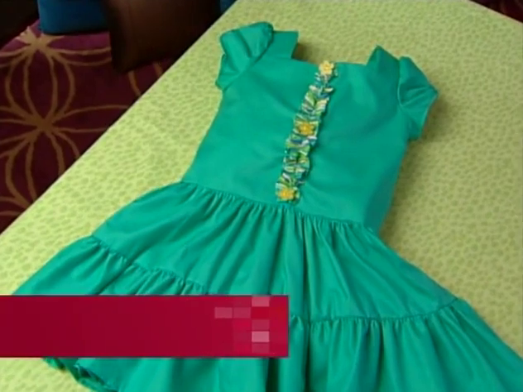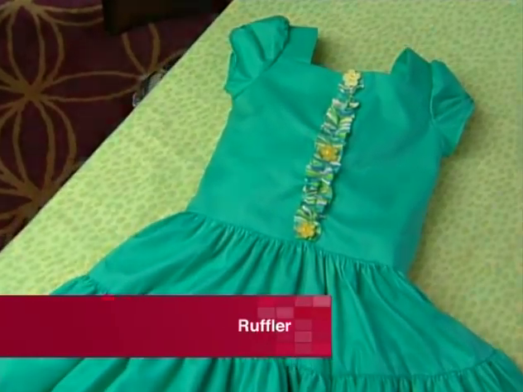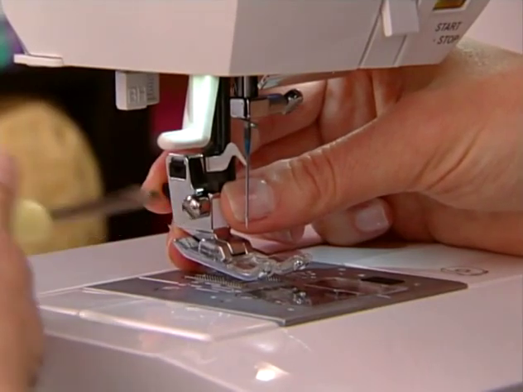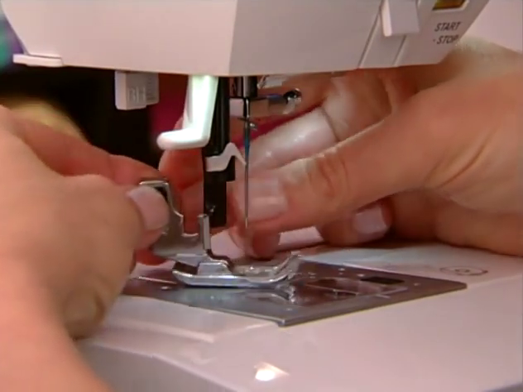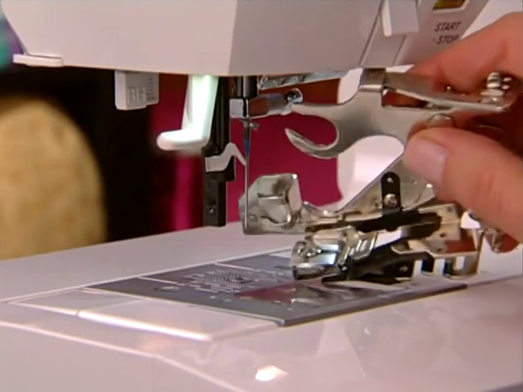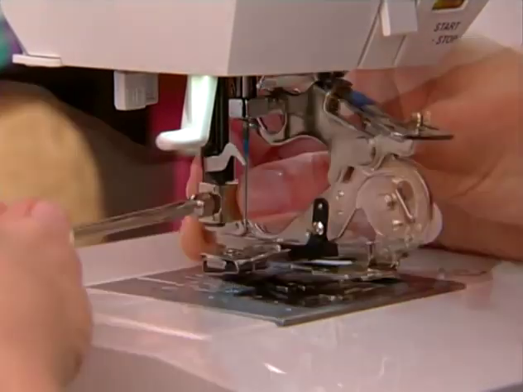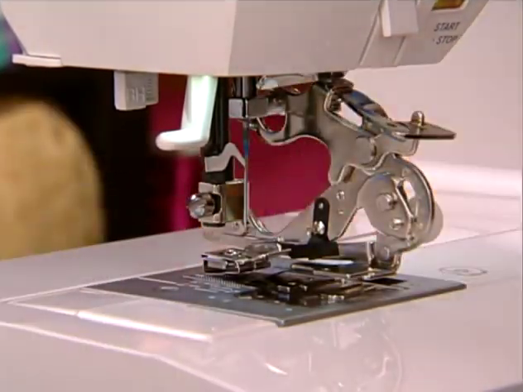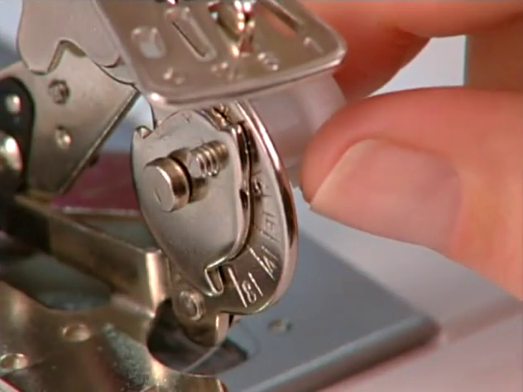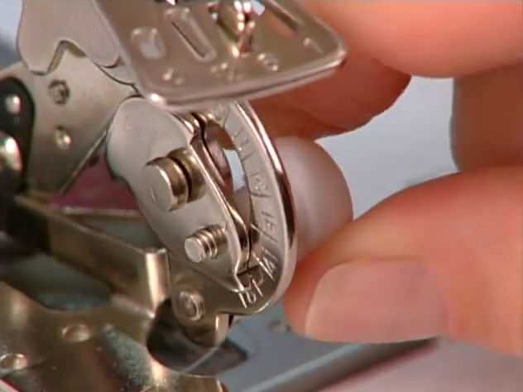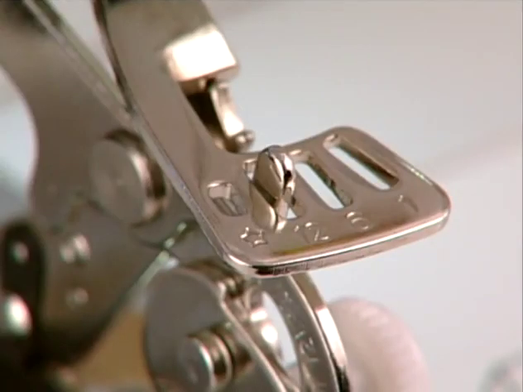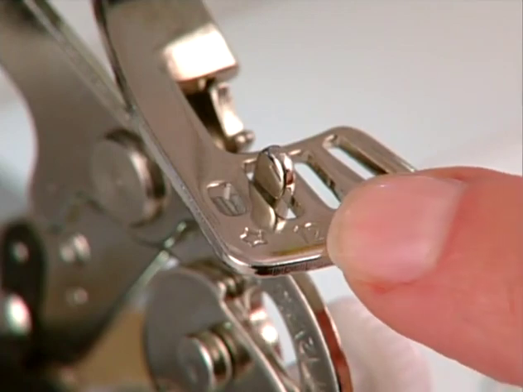The Ruffler makes it possible to quickly and easily sew projects that have long sections of ruffles or pleats, and the results look professional. Remove the regular shank and foot. Attach the ruffler, making sure the arm is around the needle bar, then tighten the side screw. The adjustment setting on the side of the ruffler controls the depth of the tuck, and the other adjustment on the top controls how often the tuck forms.